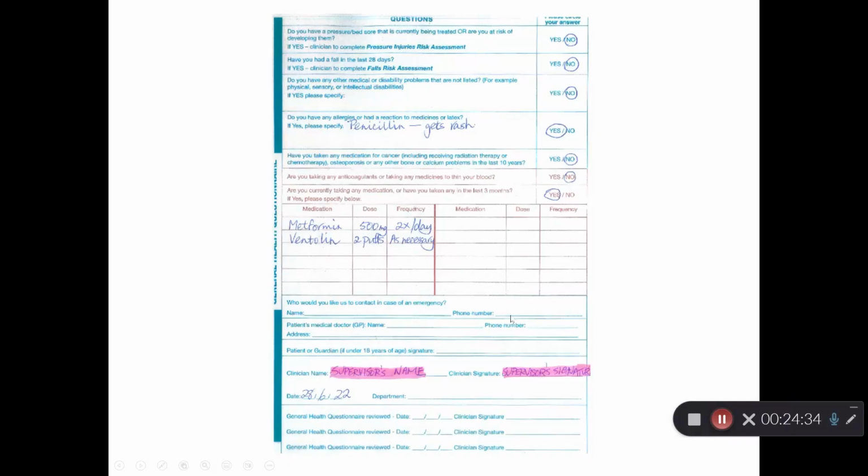Who would you like to contact? You would normally fill this information in. I haven't bothered at this point. So when you have a real patient, yes, you have to get this type of information down: who their GP is and their contact details.